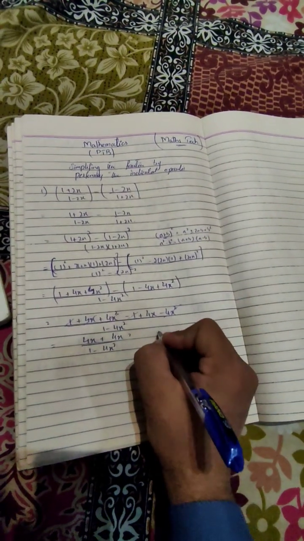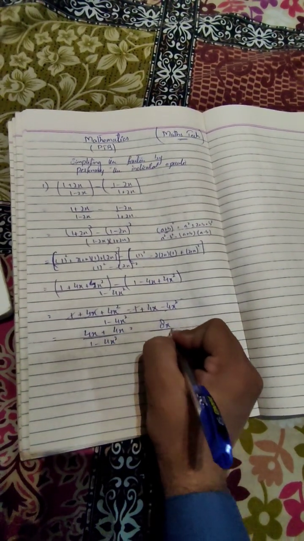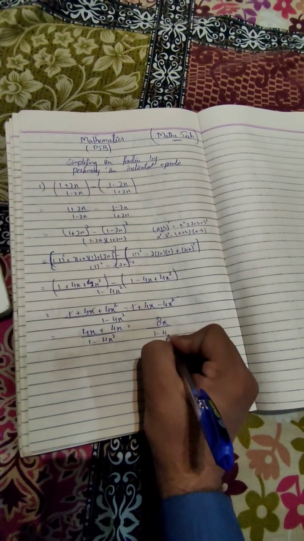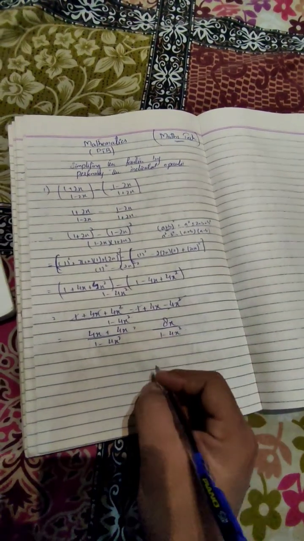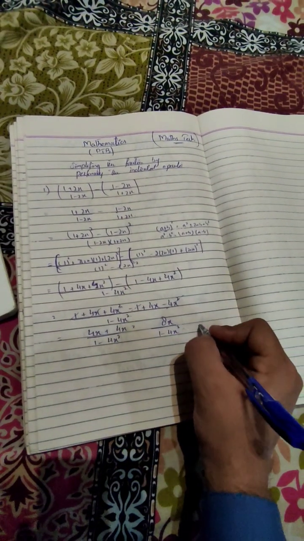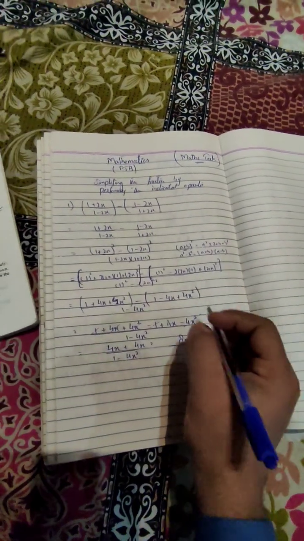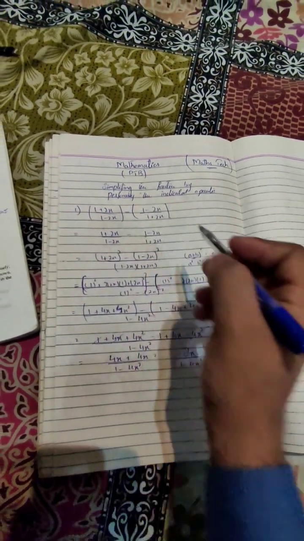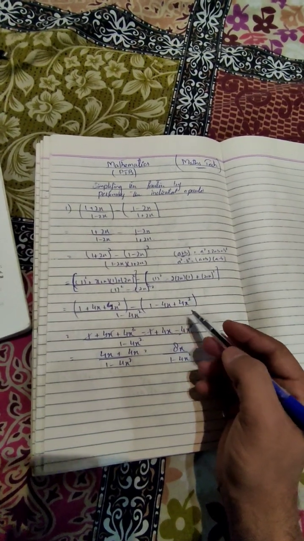It will be 8x divided by 1 minus 4x squared. This will be the final answer for the question.